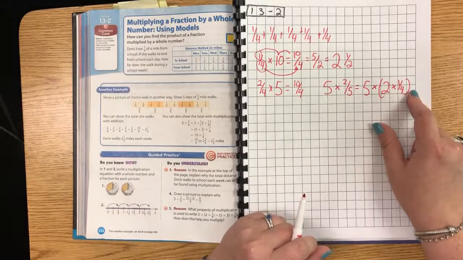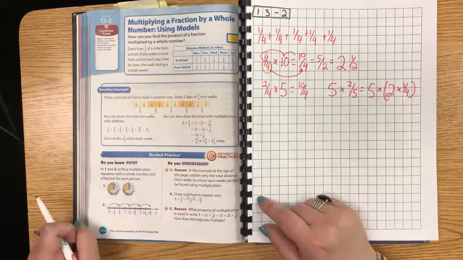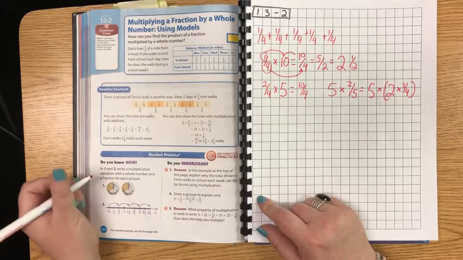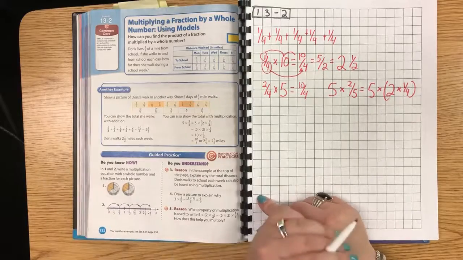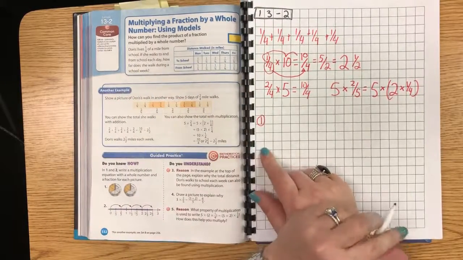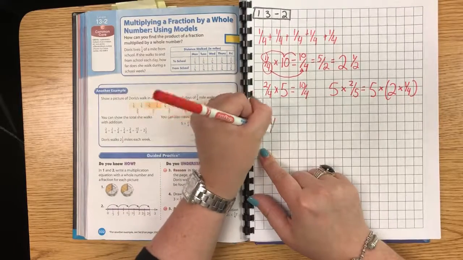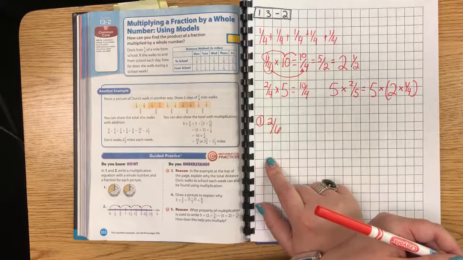Okay? So let's look at this picture here with the pies. I have 2 pies here, and I have 1, 2, 3, 4, 5, 6 spaces in it, but 2 of those spaces actually have pie in them. So 2 out of the 6 spaces have pie. 2/6.